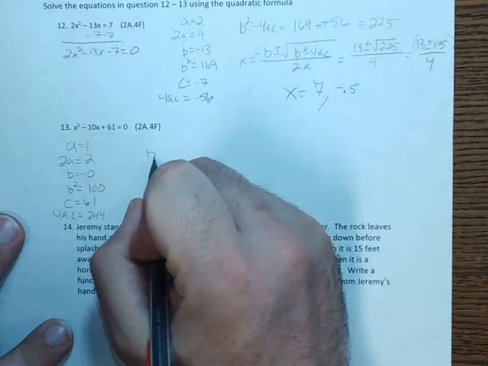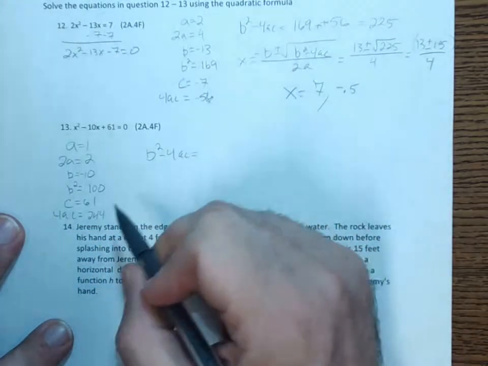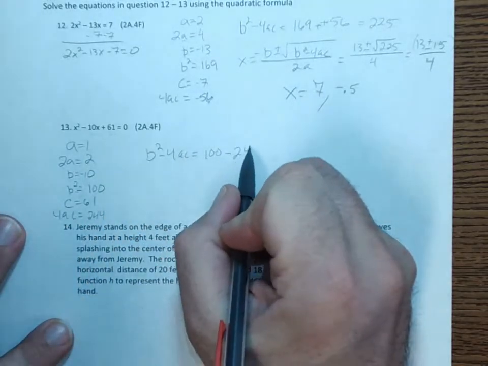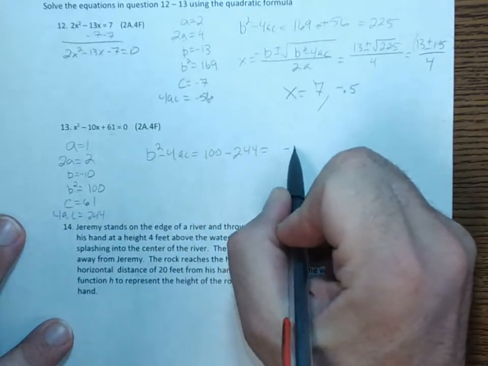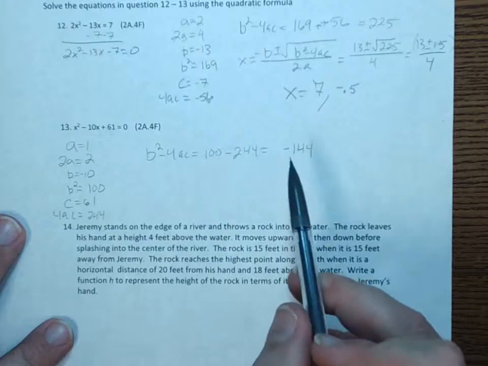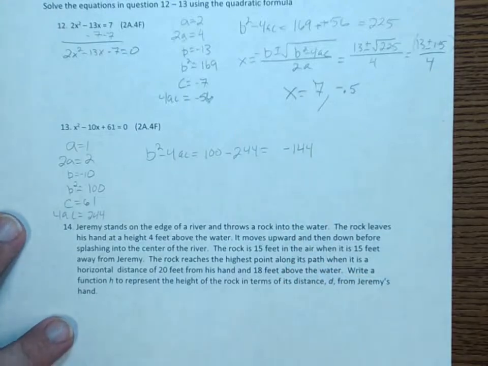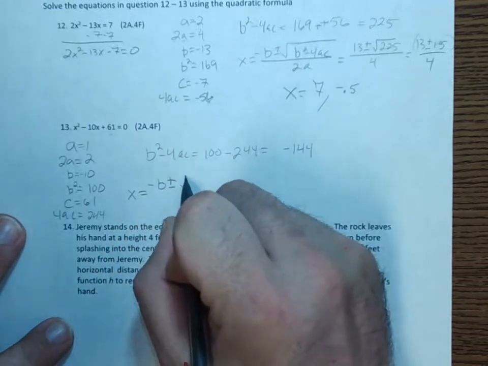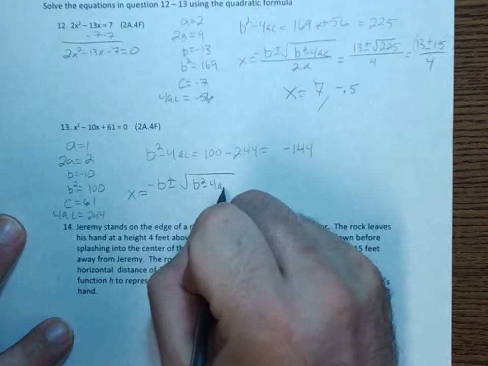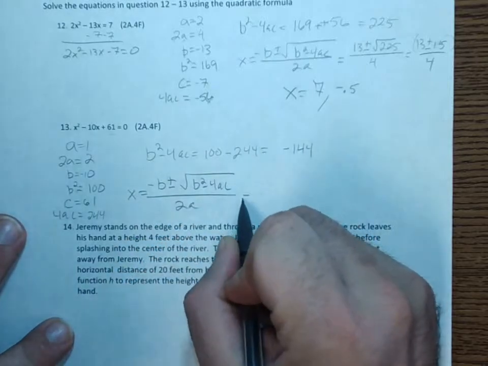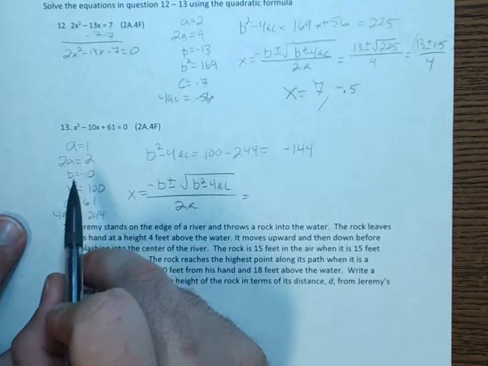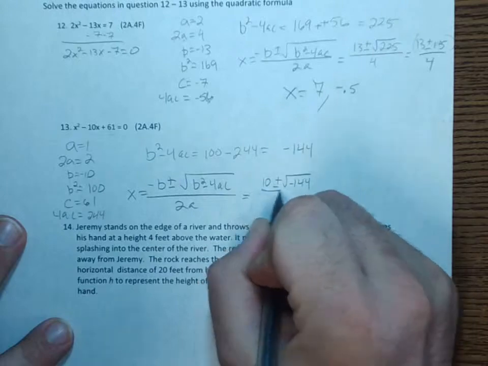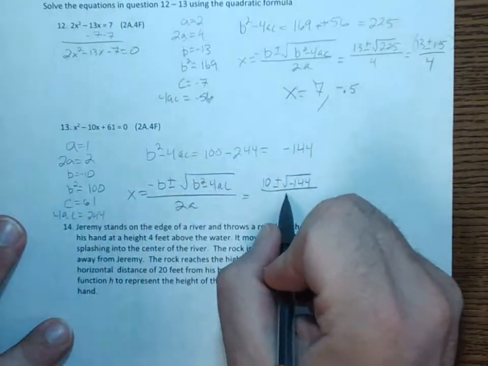Then we go to the discriminant. B squared minus 4ac. That's going to be, let's see, b squared is 100 minus 4ac is 244. So when I subtract that, I get negative 144. Oh, interesting. That means we're going to have two complex solutions. Let's go to our quadratic formula then. X is going to equal the opposite of b plus or minus the square root of b squared minus 4ac all over 2a. B is negative 10. The opposite of that is positive 10, plus or minus the square root of negative 144, and that's going to be over 2a, which is 2.